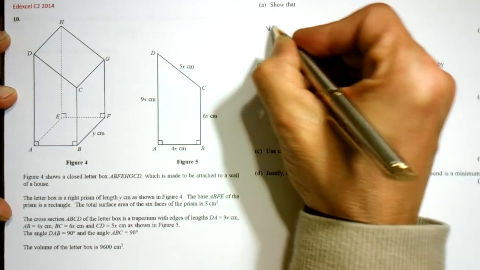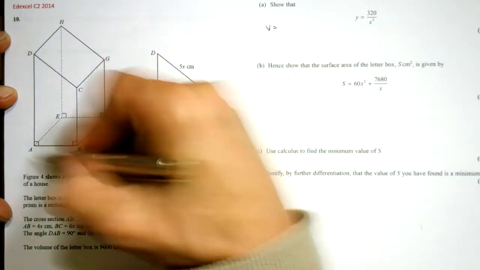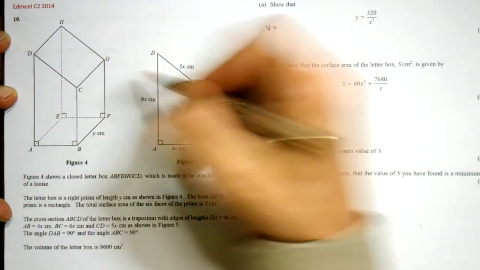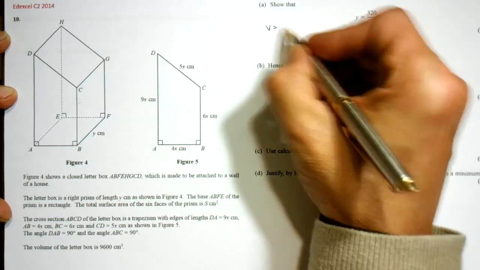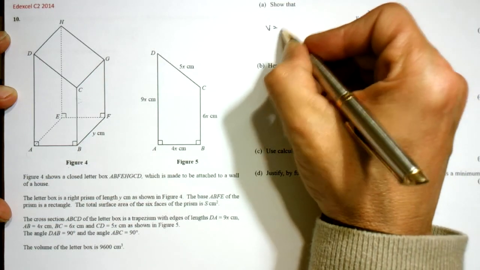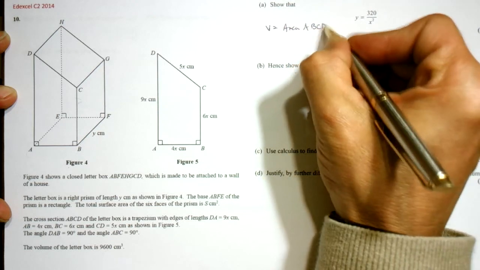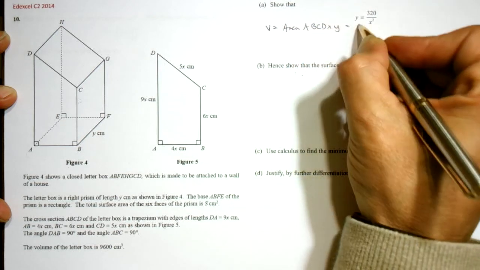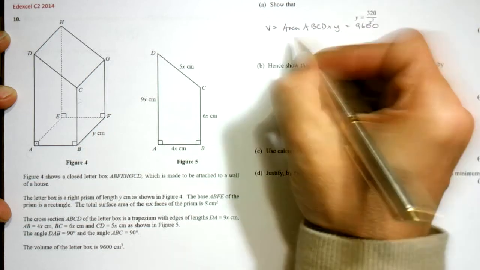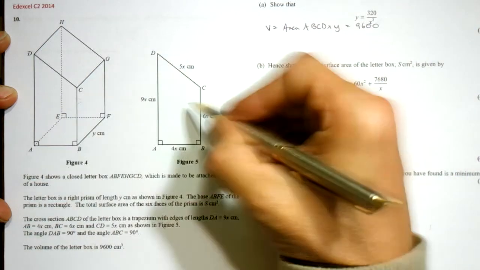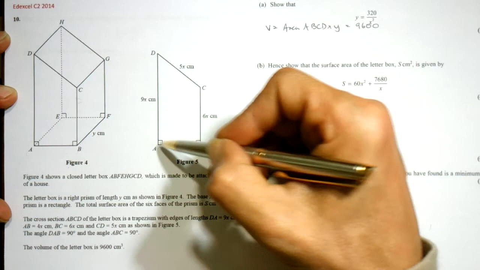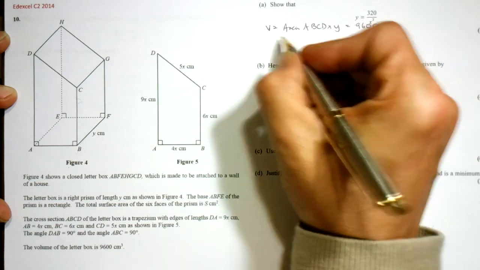Okay, so volume is equal to the cross-sectional area of a prism times its depth. So it's area ABCD times y, and that's equal to 9,600. So area is half the sum of the parallel sides times the distance between them.